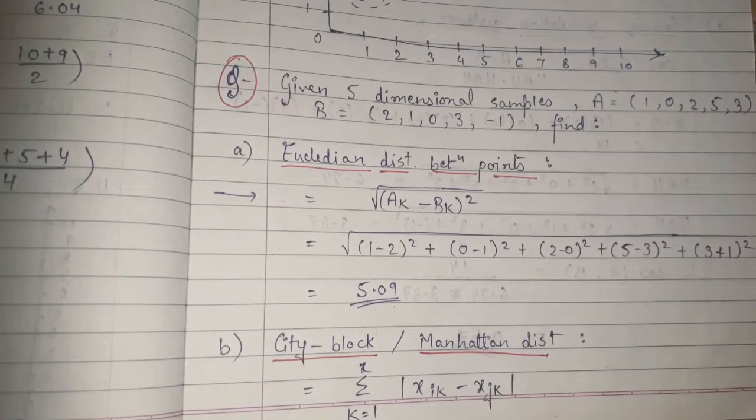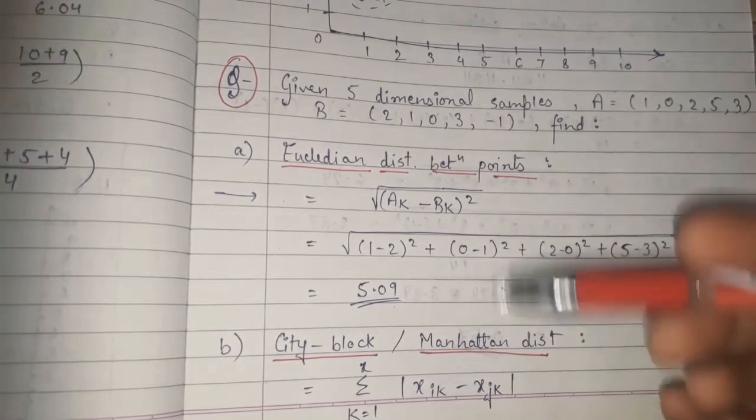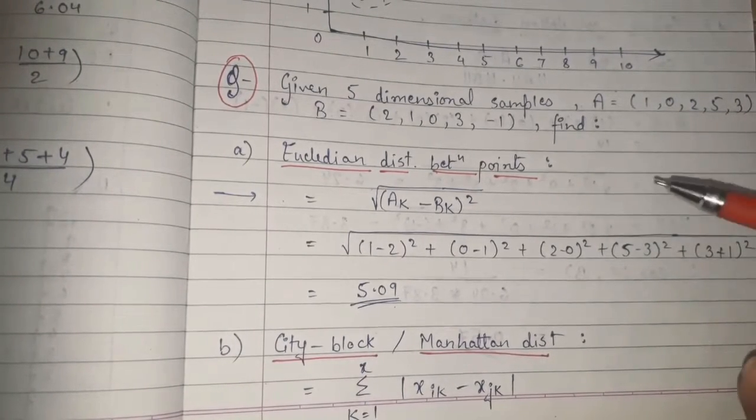Hello guys, welcome to my channel to polish your CSA concepts with me. So let's get started. In today's video we are going to see a very important example, that is how to find out the distance between 2 points.